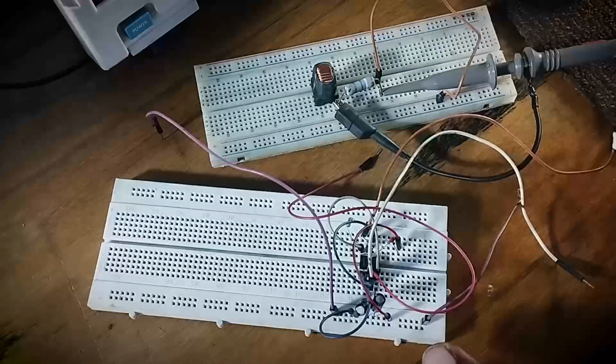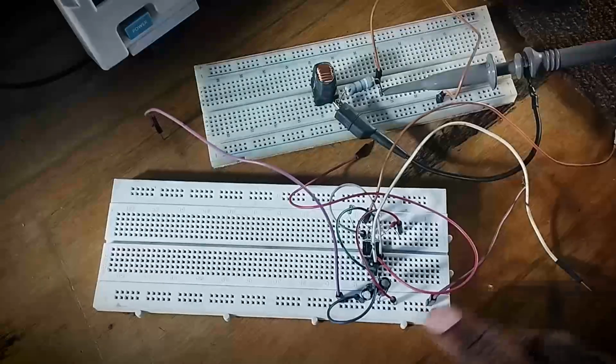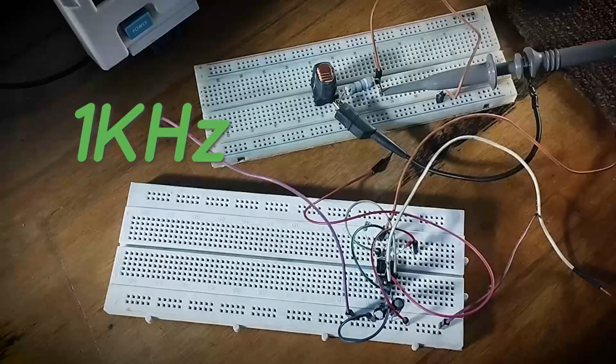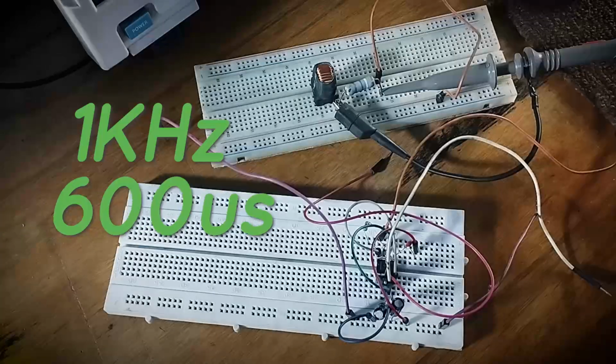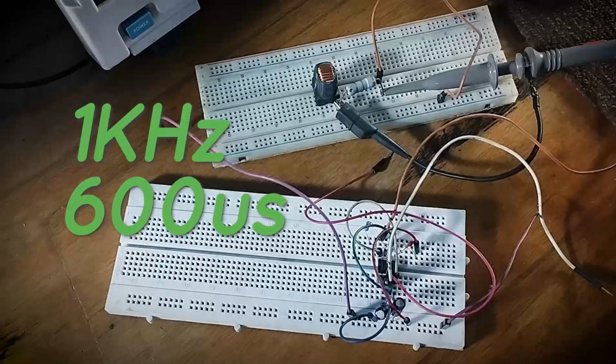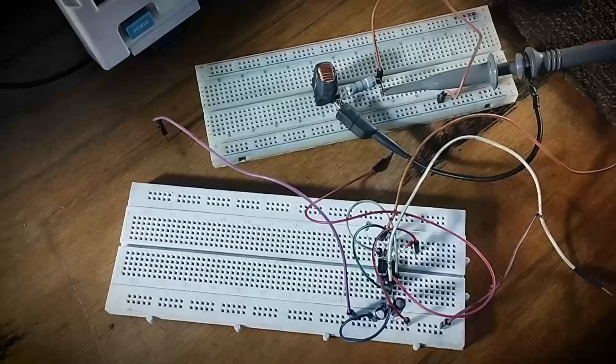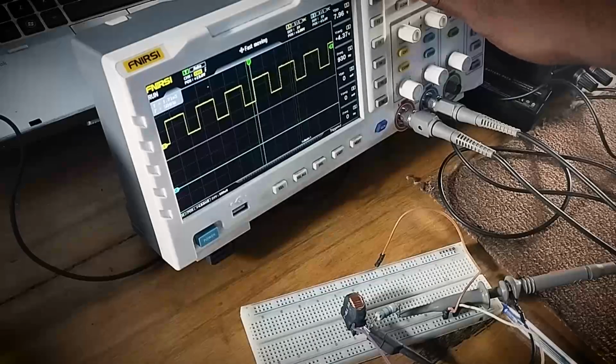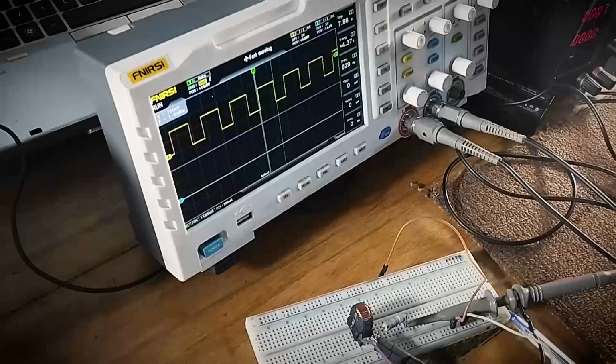I have a 555 timer here connected in a way that I would get a square wave of about 1 kilohertz frequency and approximately 600 microseconds pulse width. I'm going to connect it so we can see how this inductor reacts to the square wave, both the rising edge and the falling edge. Connecting the 555 timer to our oscilloscope, we have what we see on the screen. Let's connect this now to our inductor network to see what the response will be.